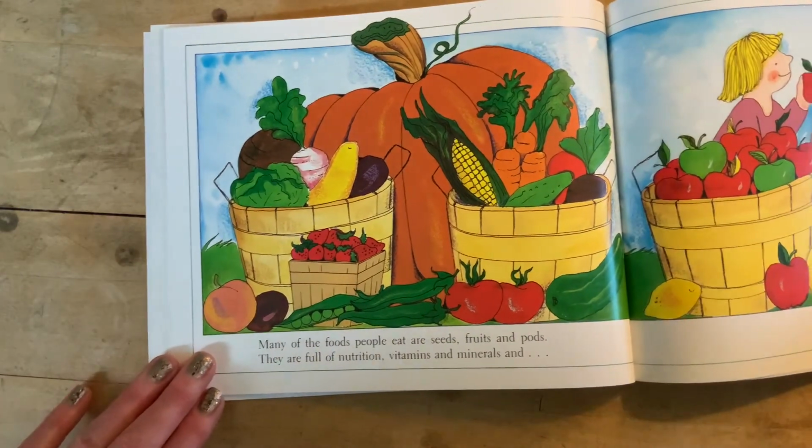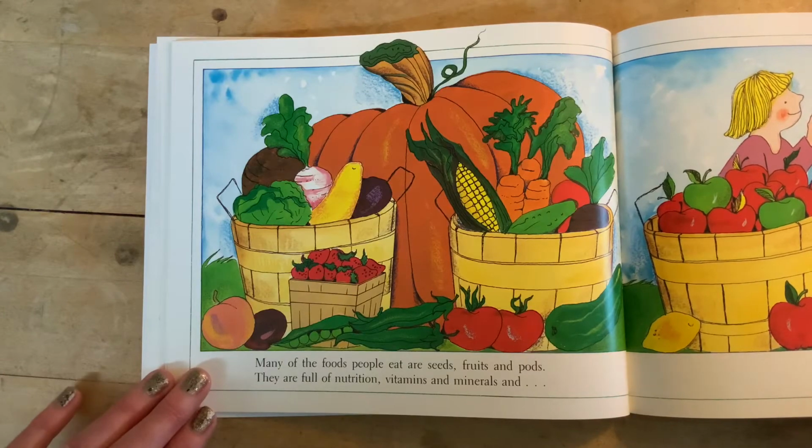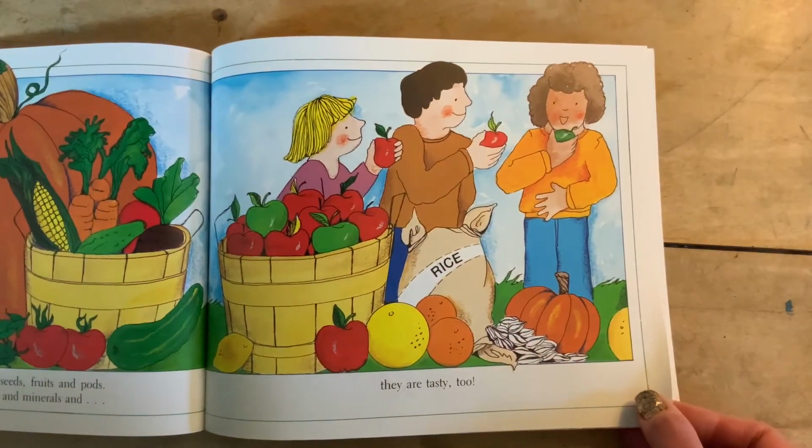Many of the foods people eat are seeds, fruits, and pods. They are full of nutrition, vitamins, and minerals. They are tasty too.